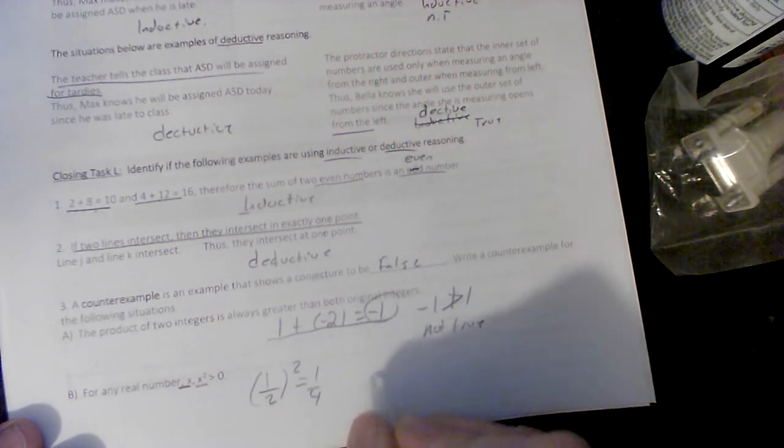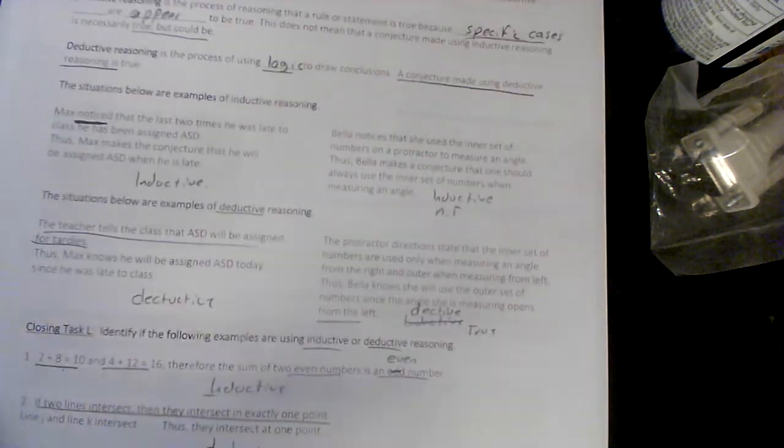For any real number x, x squared is greater than 0. Well, for most numbers it is, but when I use a fraction, which is still a real number, 1/2 squared is 1/4, and 1/4 is not greater than 0. So there's our counterexample, and we proved it's not true. I'm going to stop here. There's the first page, and we'll keep going later.